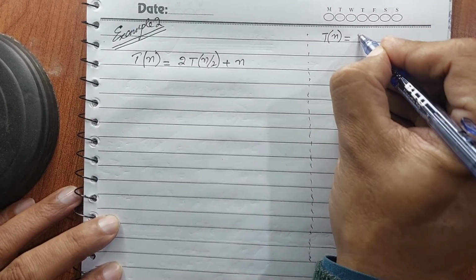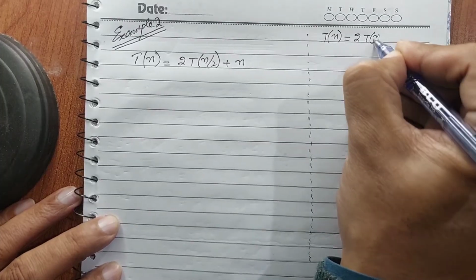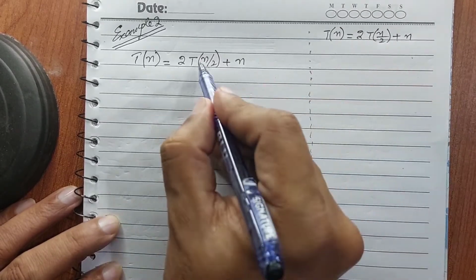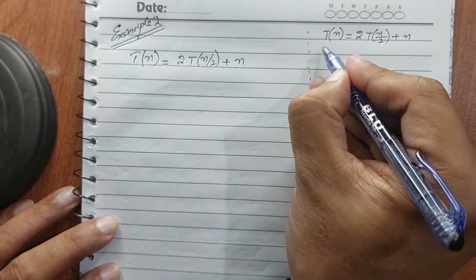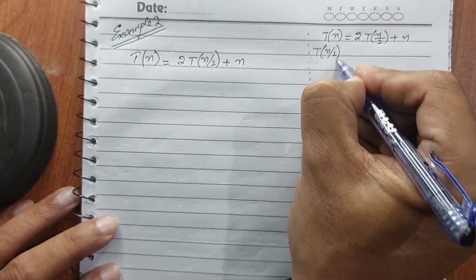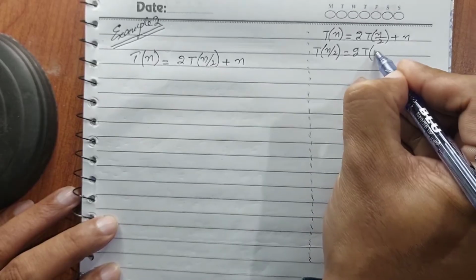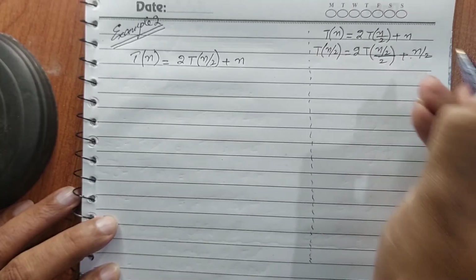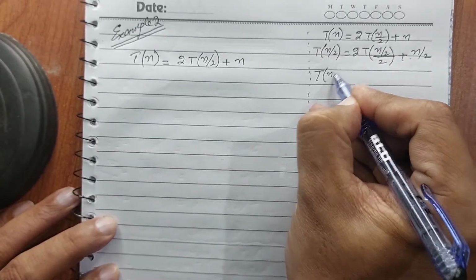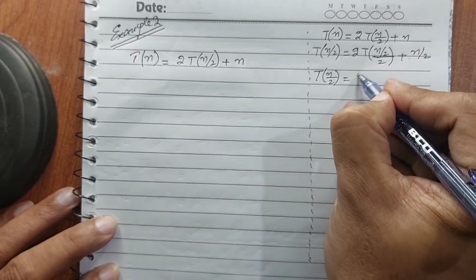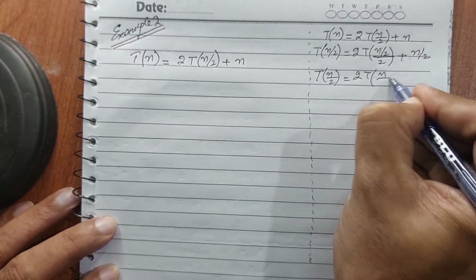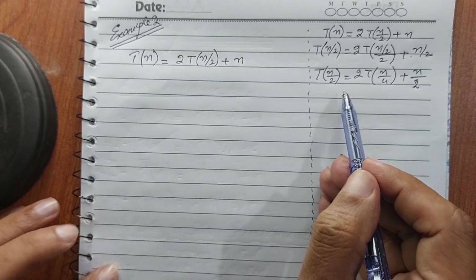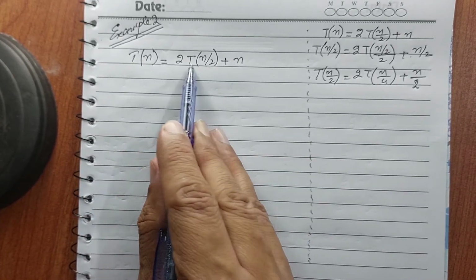So writing the original equation, that is T(n) = 2T(n/2) + n. So replacing n with n/2, T(n/2) is equal to 2T(n/2/2) plus n is replaced by n/2. So it will become T(n/2) is equal to 2T(n/4) plus n/2. And now we are going to replace this with this T(n/2).